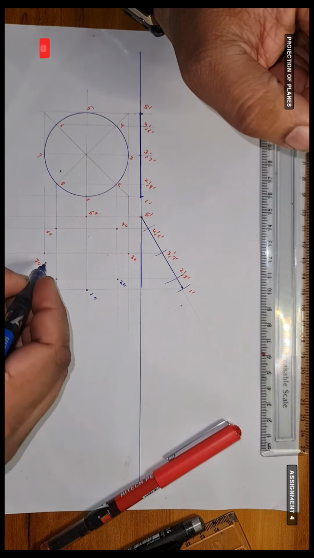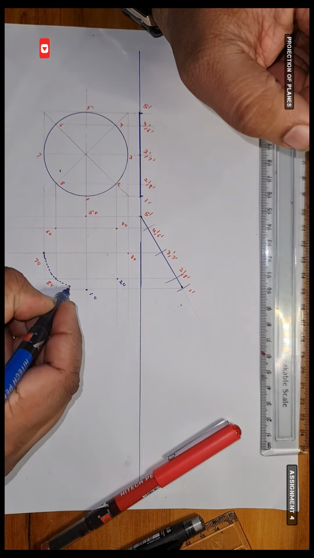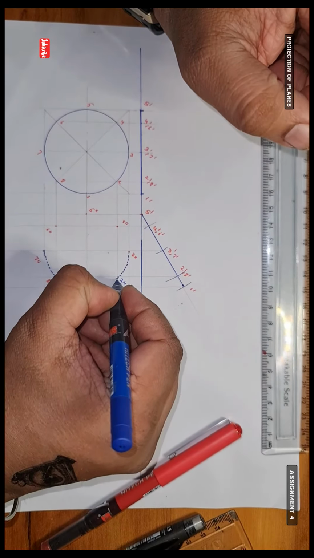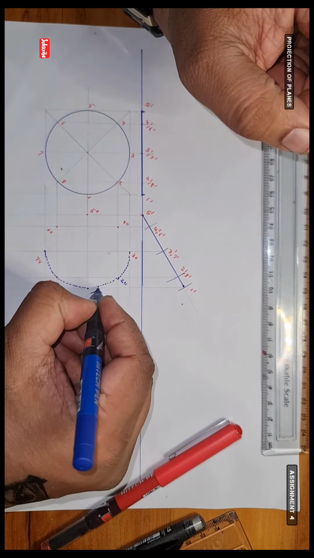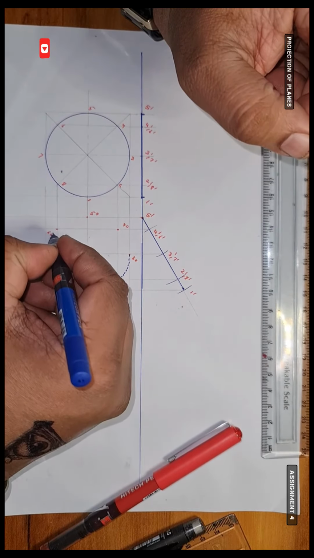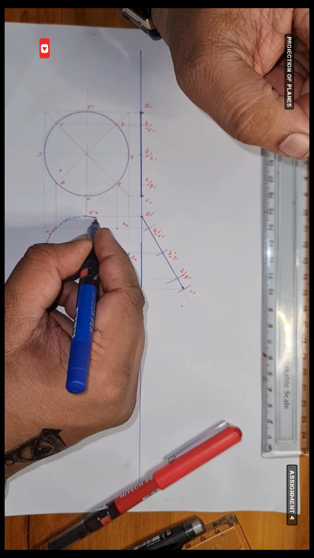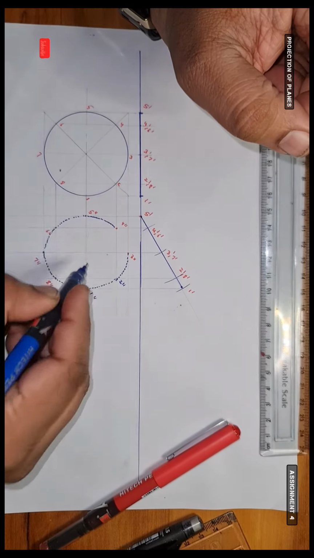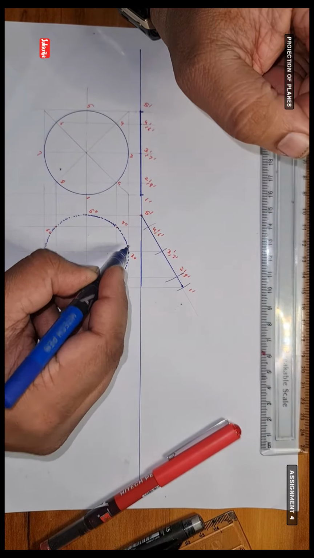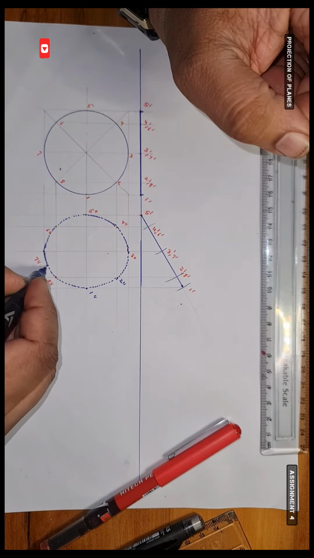Join all these points by using a dotted method. First use simple dots with your pencil and then dot these dots to make as perfect as possible ellipse.